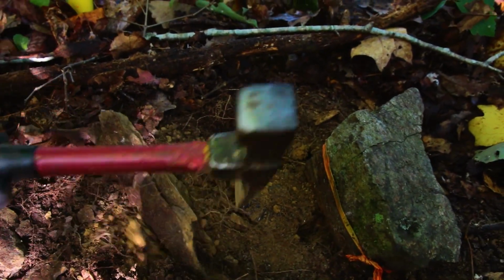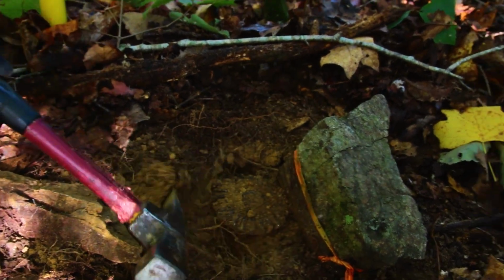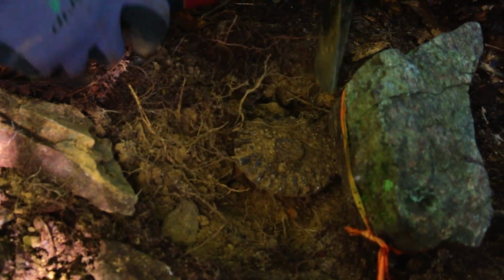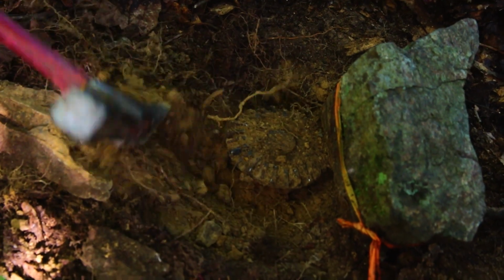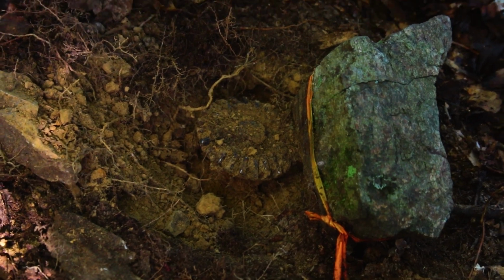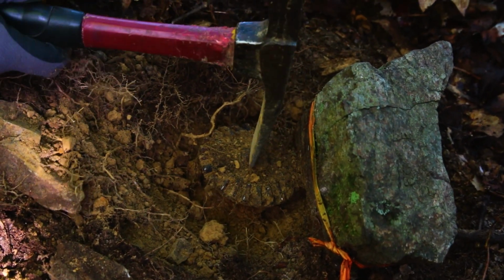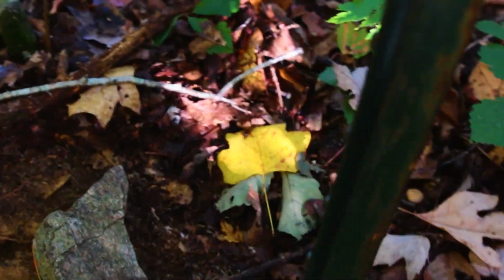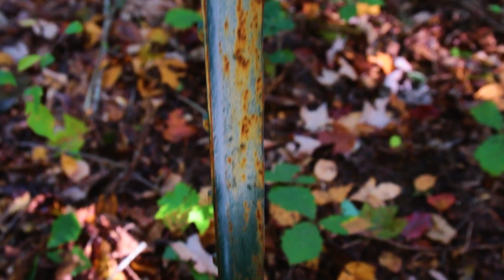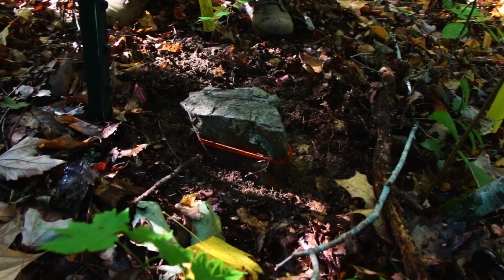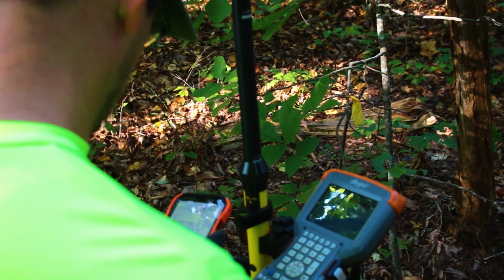Or the axle was the original, and then they put a stone next to it. But I suspect that the stone was first and the spindle came second. So you can see how confusing this can get sometimes. You've got three objects here. You've got a stone, the axle, and now you've got a metal post. So the deed says stone. So the stone is going to be the corner, because that's what the deed calls for. But we'll locate the axle as well.